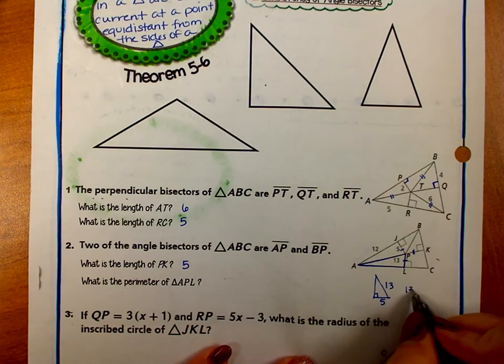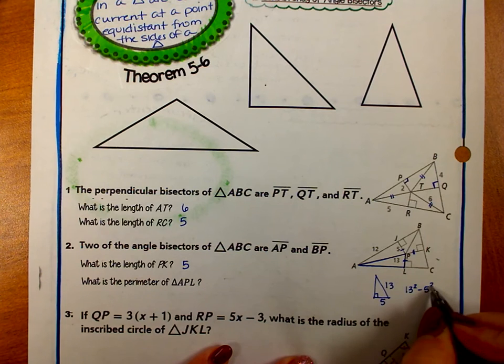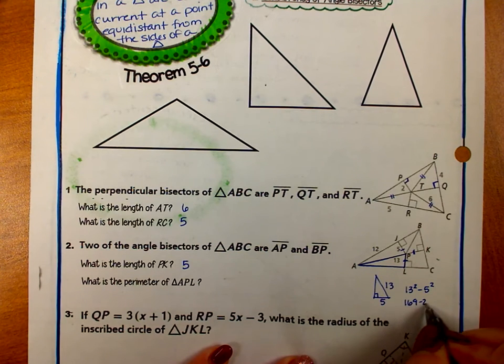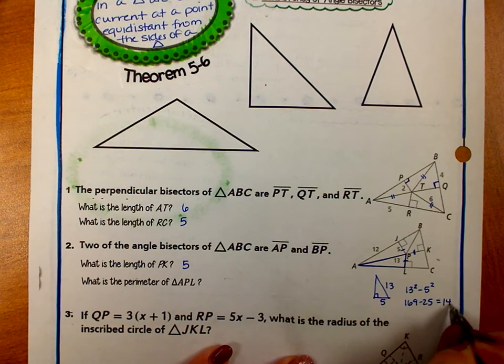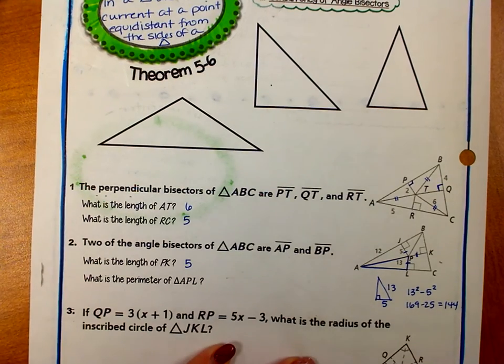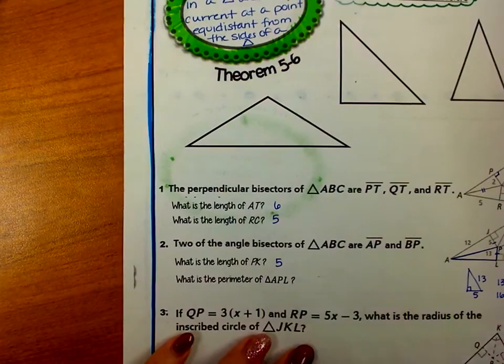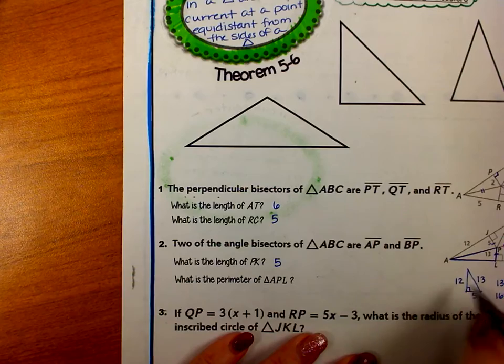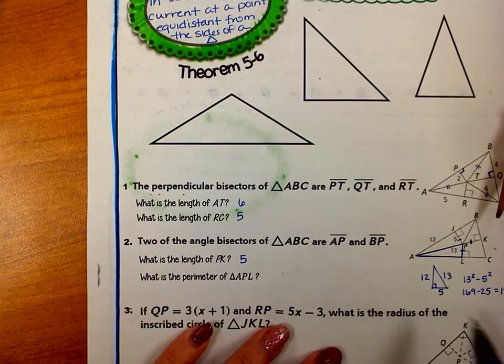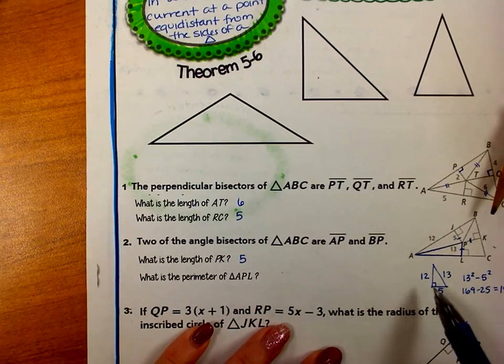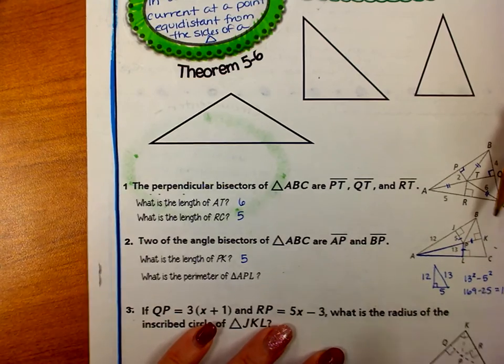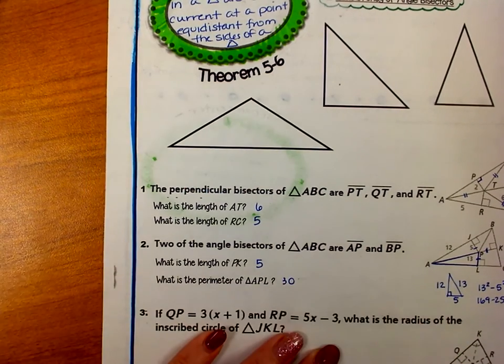So I can say 13 squared minus 5 squared, which is 169 minus 25, and equals 144. And I can take the square root of that, and that's going to give me a side length of 12. Now to get the perimeter, I add them all up. So 12 and 13 is 25, plus 5 is 30.